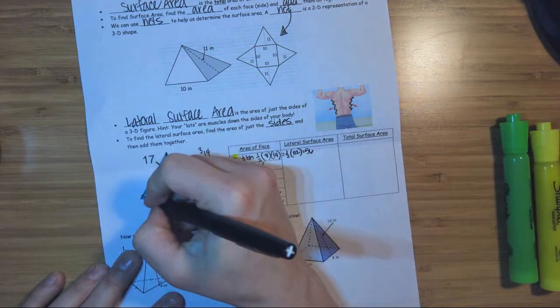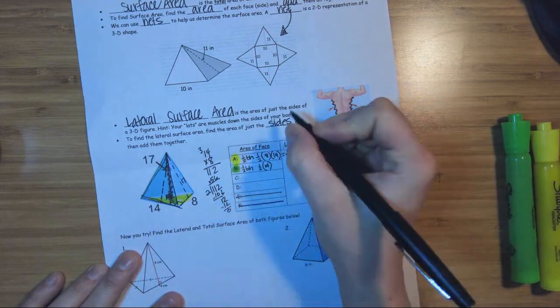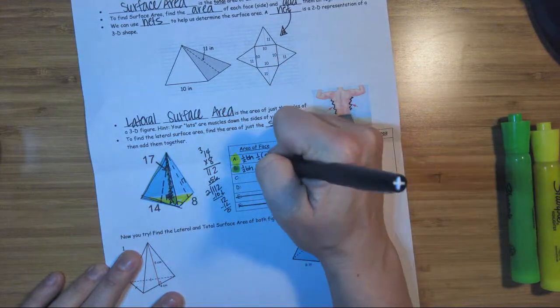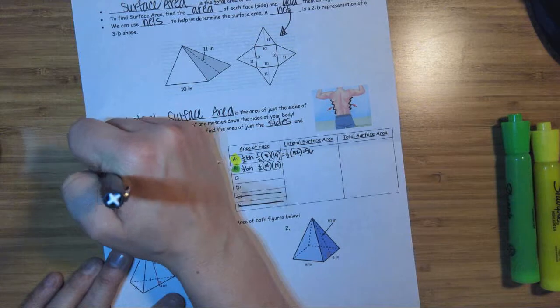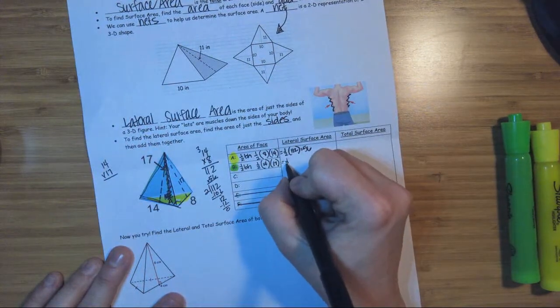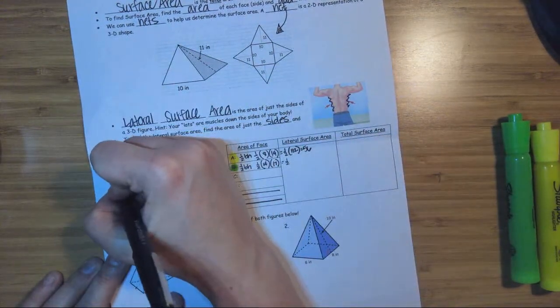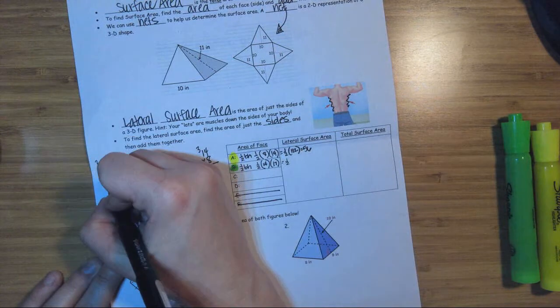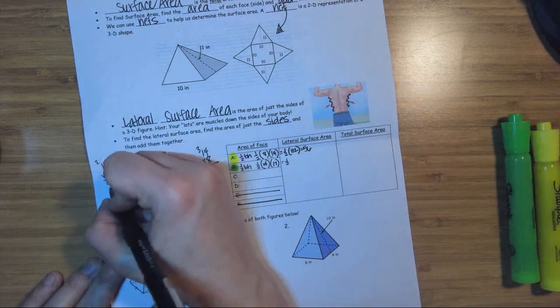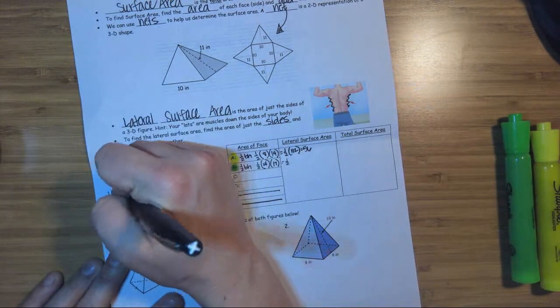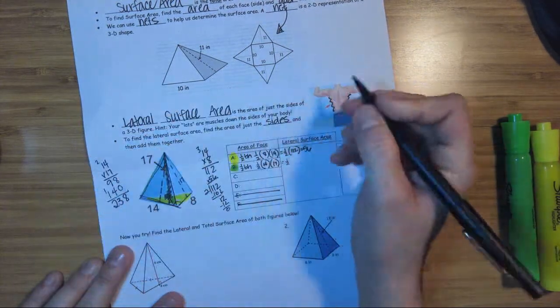The base is 14. The height is 17. We're going to do 14 times 17 because I like to multiply my whole numbers first. 7 times 4 is 28. 7 times 1 plus 2 is 9. Add your 0. 1 times 4 is 4. 1 times 1 is 1. Add down. You should get 238.